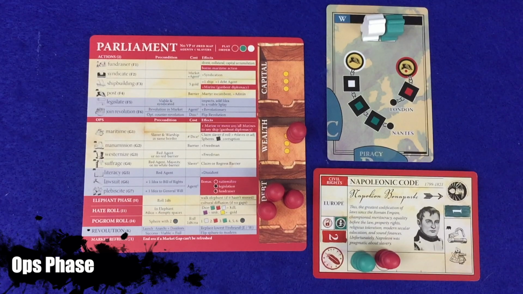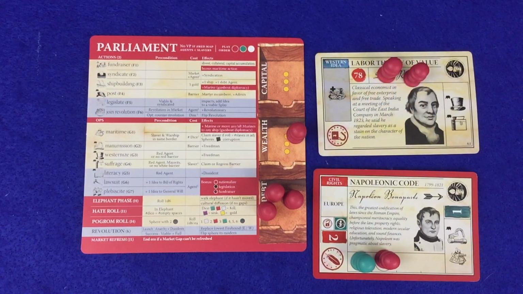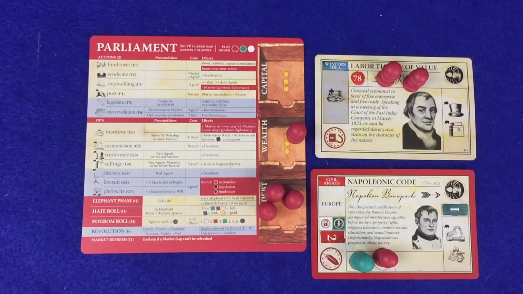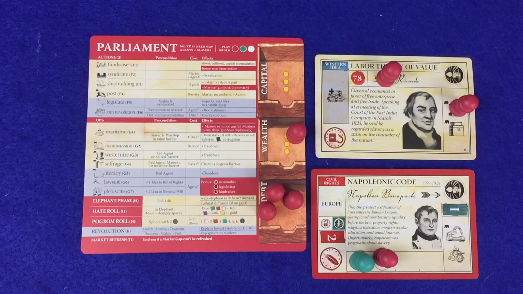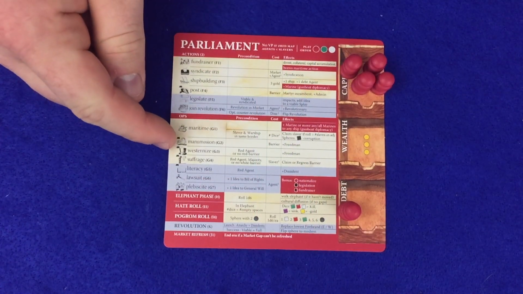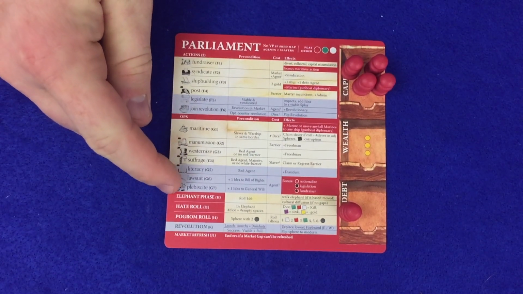After the player has completed 2 actions, she moves into the ops phase, seen here. In the ops phase, the player may perform as many ops as they have syndicated or revolutionary agents. Each agent may be used for only one of the ops listed on the card. Once the op has been performed, the player will cover it with an agent to indicate that it has been expended, as has the agent. Ops may be performed in any order. The possible ops available to the player are Maritime, Manumission, Westernize, Suffrage, Literacy, Lawsuit, and Plebiscite.